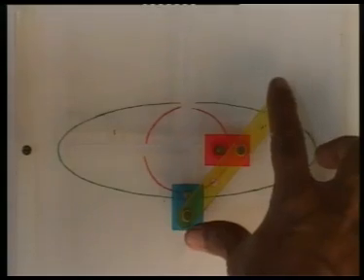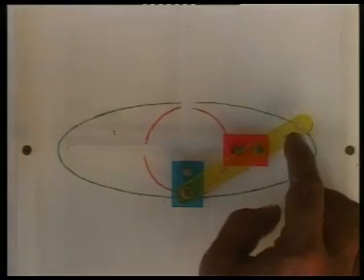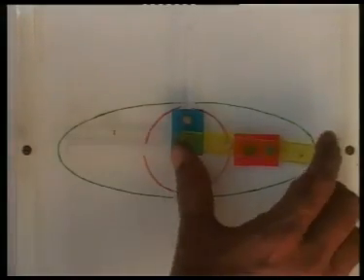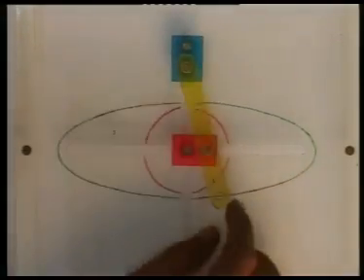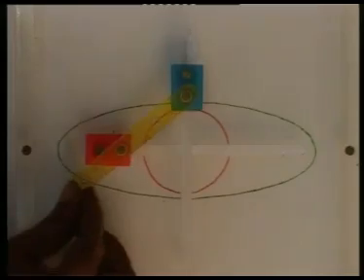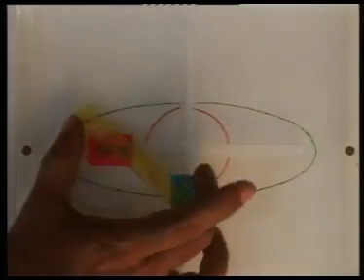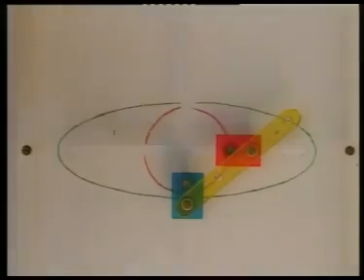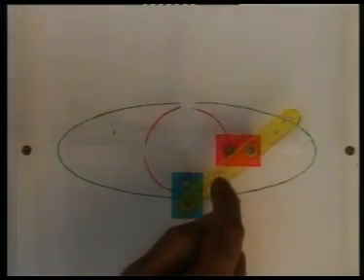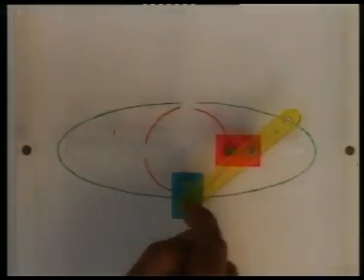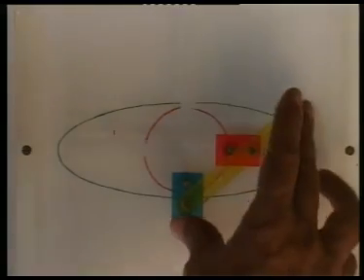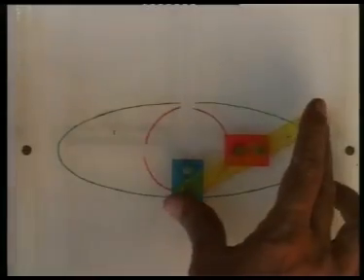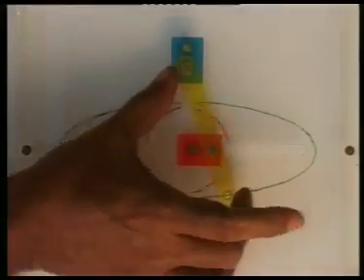Now if we move this rod, as we can see, this particular point of this rod generates the ellipse which has been drawn with the green line. Now if we consider the midpoint of these 2 revolute pairs, then as we see, as this rod moves, this particular midpoint generates this red circle as mentioned earlier.